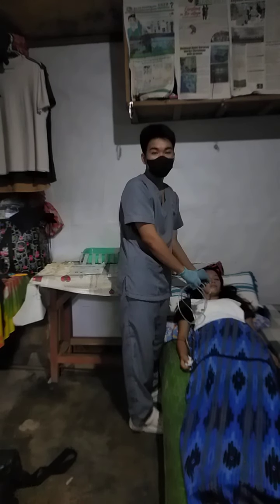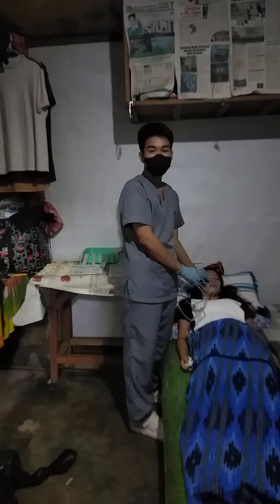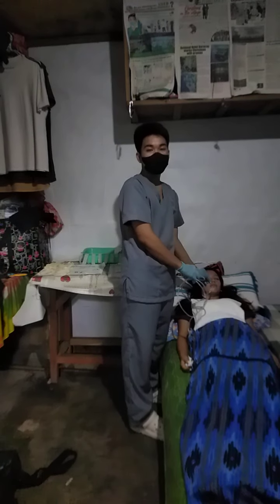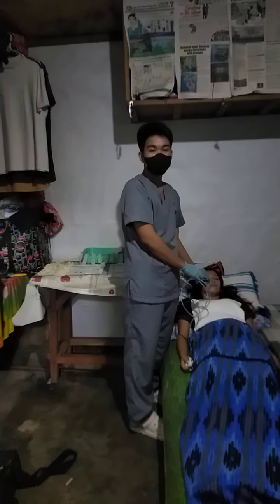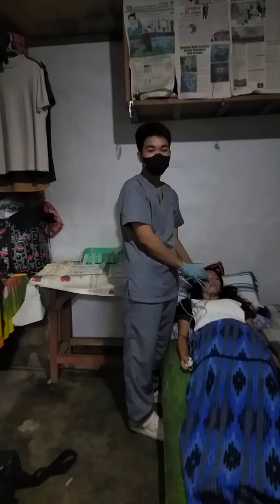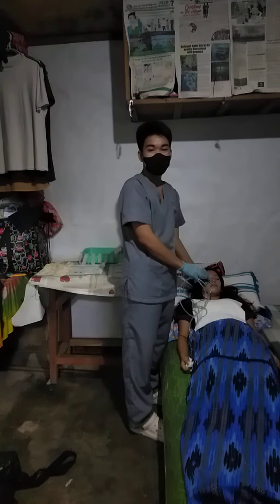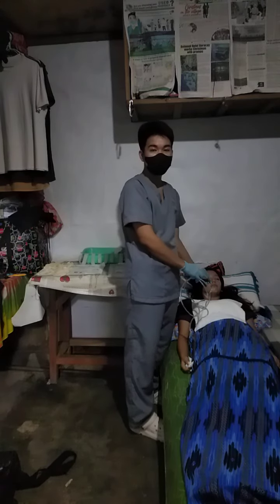Next, if gagging and coughing persist, stop advancing the tube and check placement of the tube with a tongue blade and flashlight. If the tube is curled, straighten it and attempt to advance it again. Excessive coughing and gagging may occur if the tube has curled in the back of the throat.